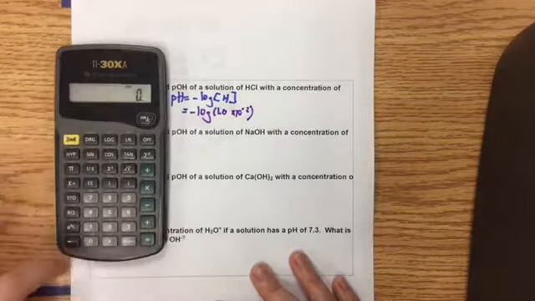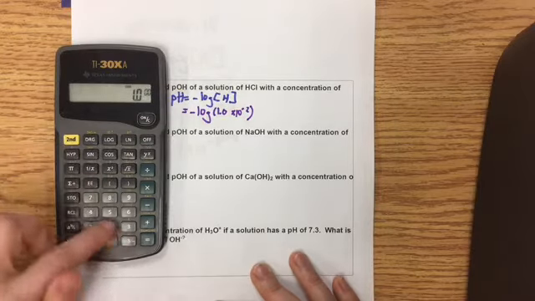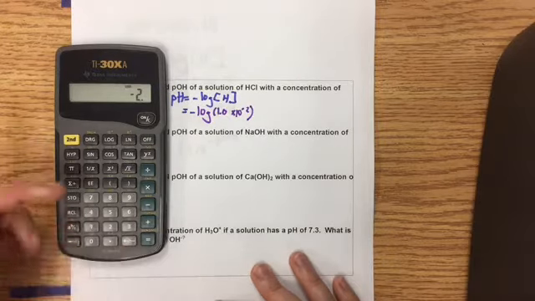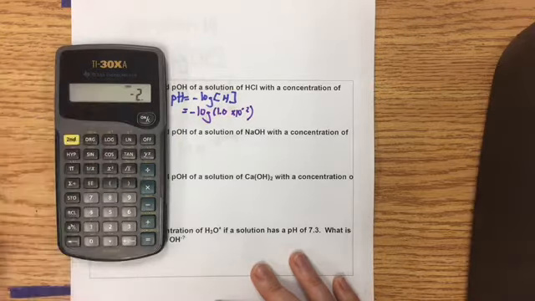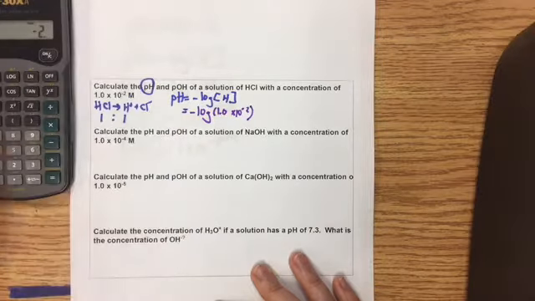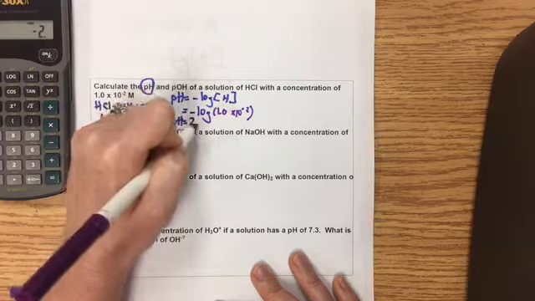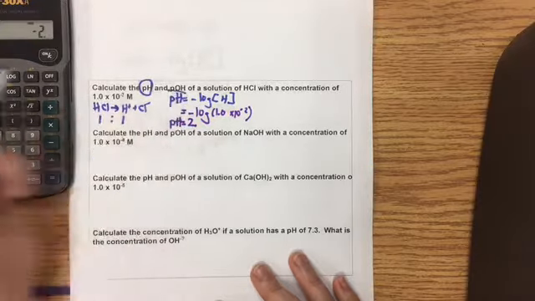Okay, so I'm going to type 1.0 EE, remember, means times 10 to the negative 2. It takes that value, and I'm going to need to take the log of that, and then I have to take the opposite of that, or times it by negative 1. So if it was negative 2, times negative 1 will give me 2. So my pH is 2. pH equals 2, which makes sense because it's an acid, so an acid should have a pH of less than 7.